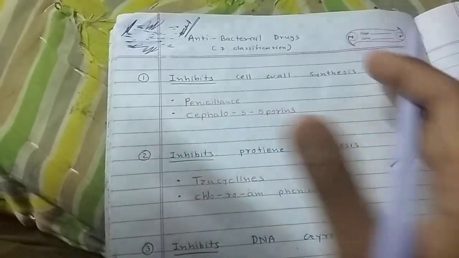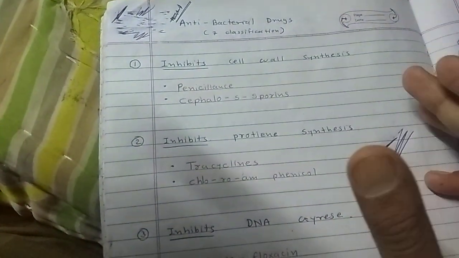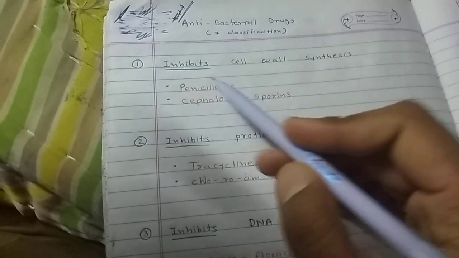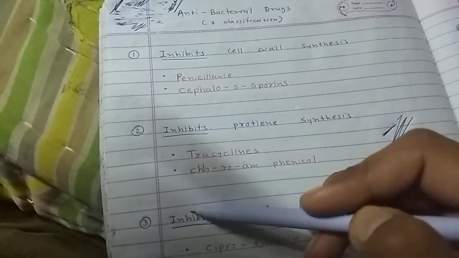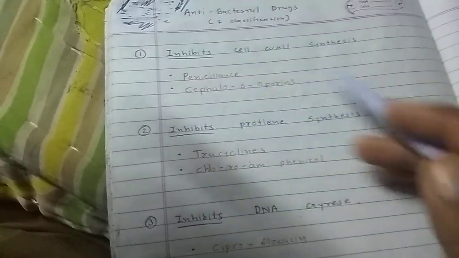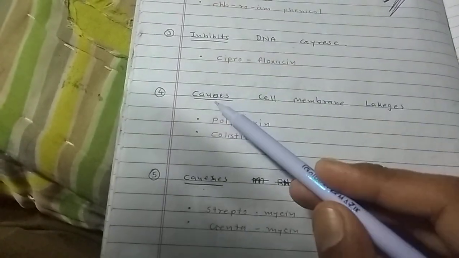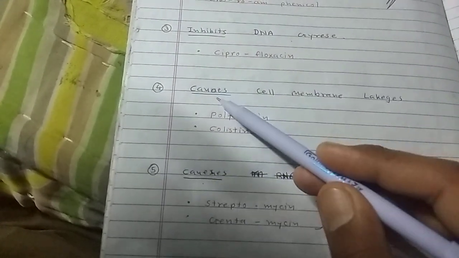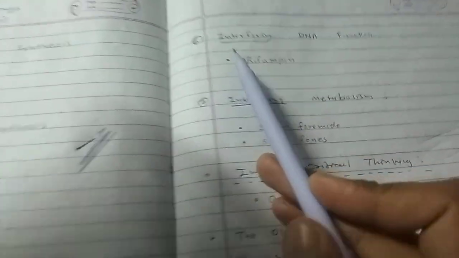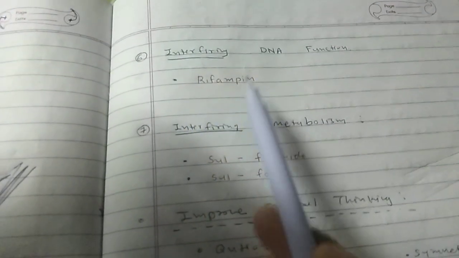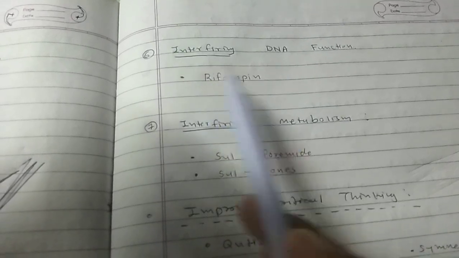To remember it more easily, the first 3 classes inhibit something, the next 2 classes cause something, and the last two classes interfere with bacteria.